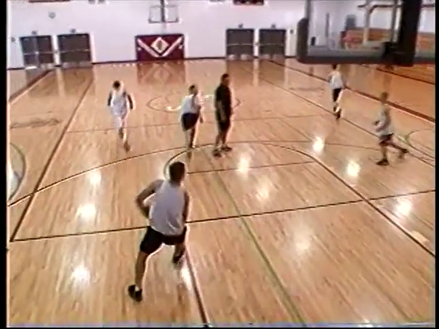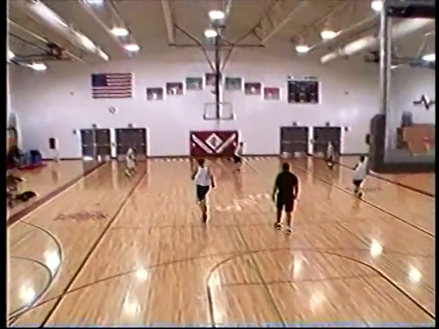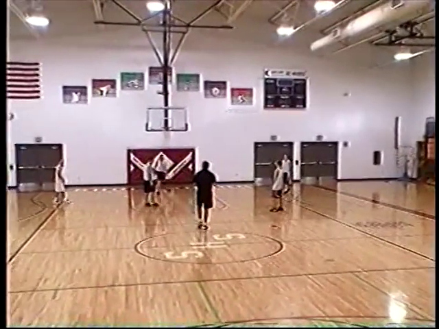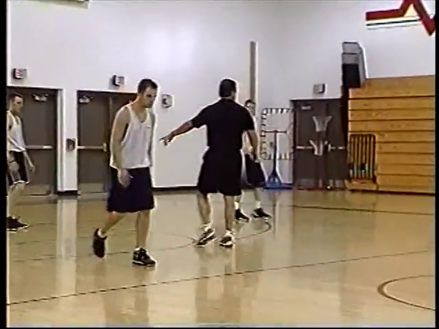Rebound. Okay, we're going to push up the right side of the floor this time. And a quick dump into the post. All right, let's freeze it right there. Let's get back to our half-court positions. Let's get you right here, right there.